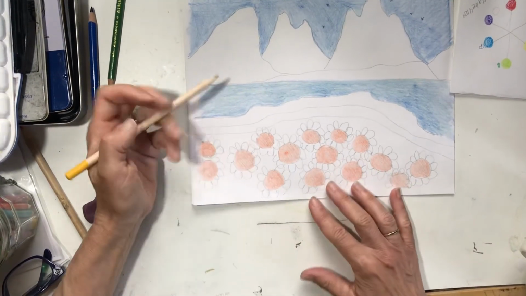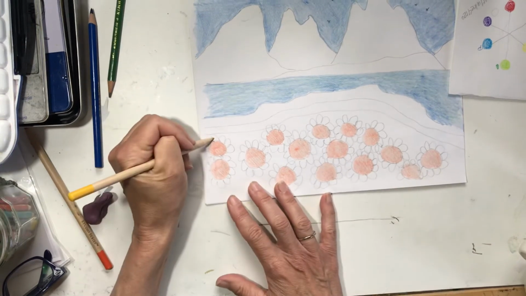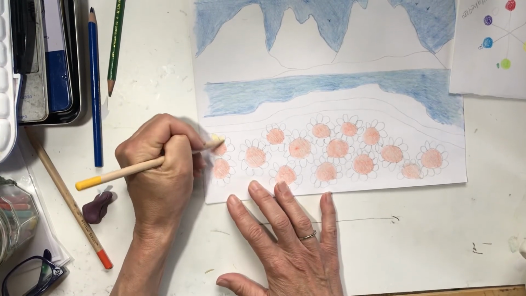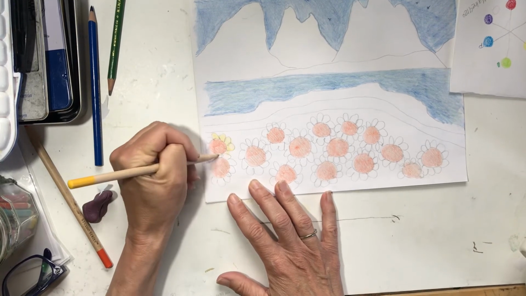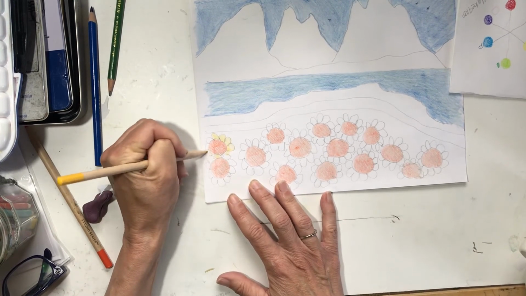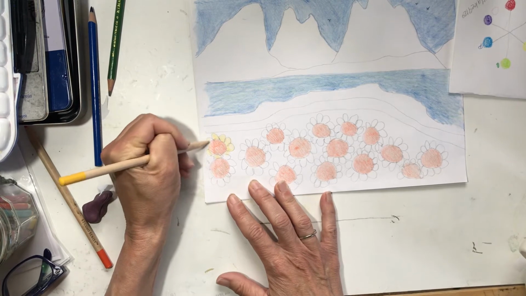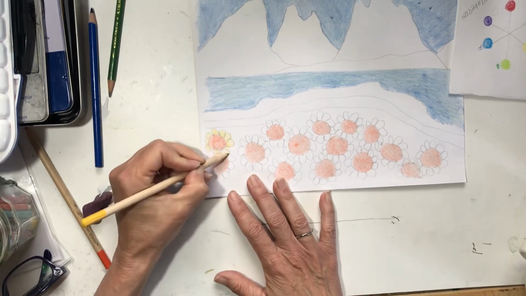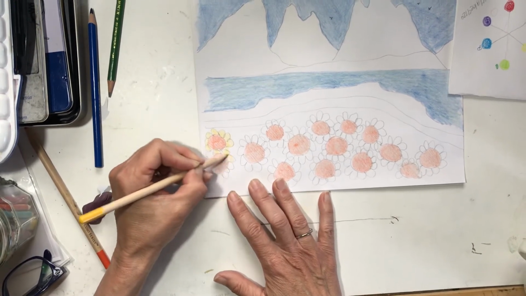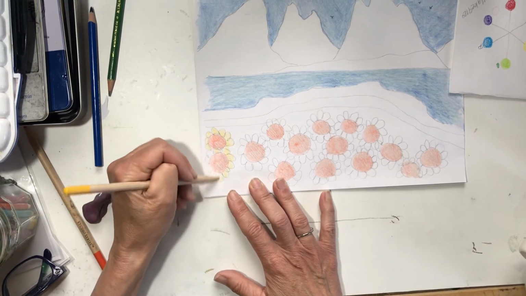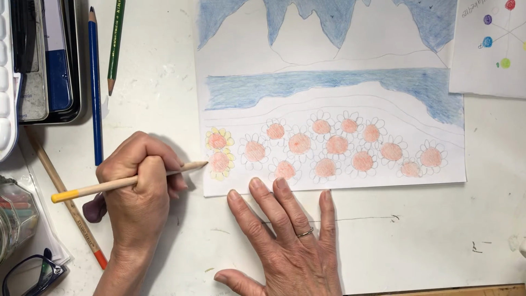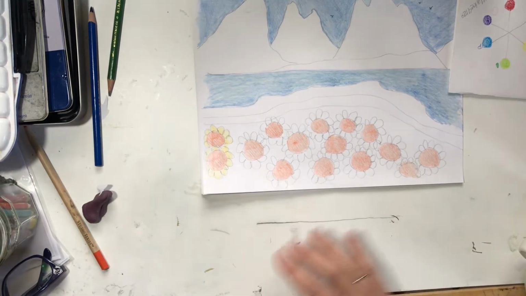Okay, so the petals are going to be yellow. So I know you all have yellow. So you're just going to kind of go in circles. When I do petals quickly, and we don't have to do them quickly, I just do circles with the yellow pencil or crayon. Okay.